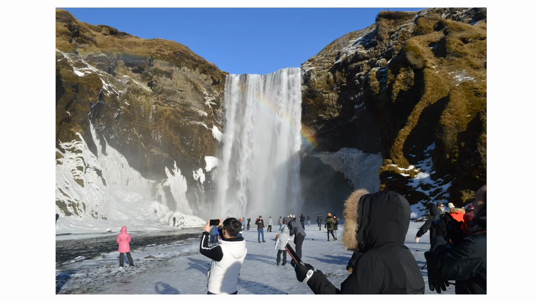An optional extra is the amazing trip to Iceland, and there hopefully will be a trip in October 2021. So again, this is open to all geography and geology students at GCSE and A level, and I know some of you are really looking forward to that opportunity.